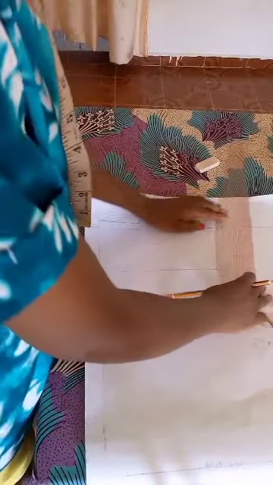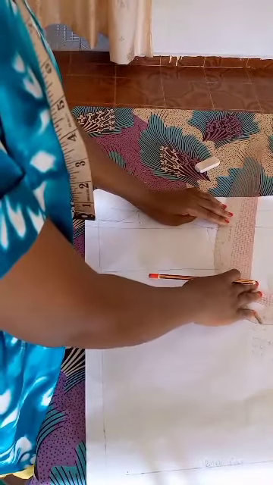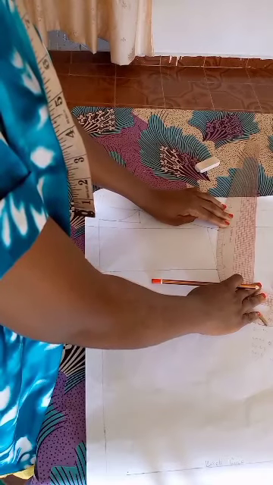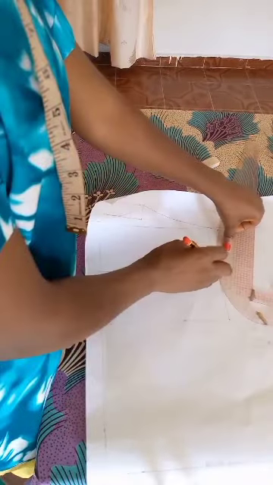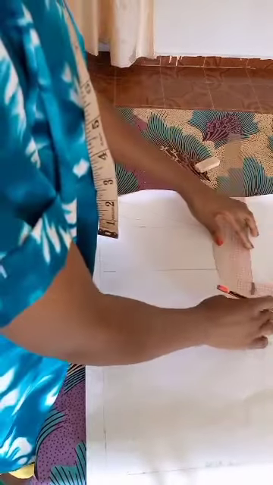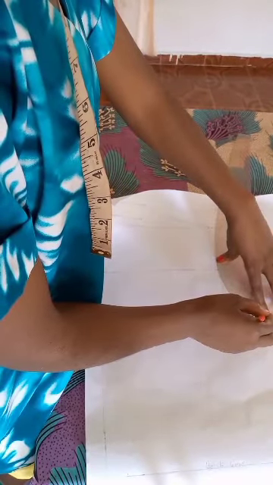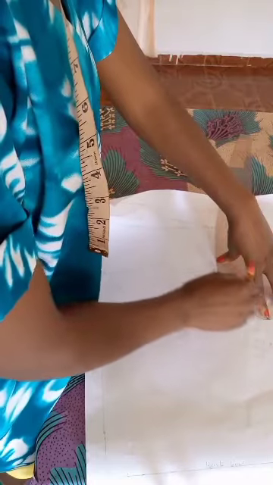So I will now draw out my armhole, placing my ruler like this. From this half that I went out from my shoulder, I will start from there, making sure my curve is touching this back length like so, and then bringing it to this point where I got that 40 like so.